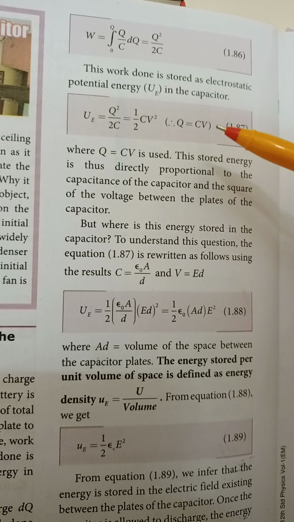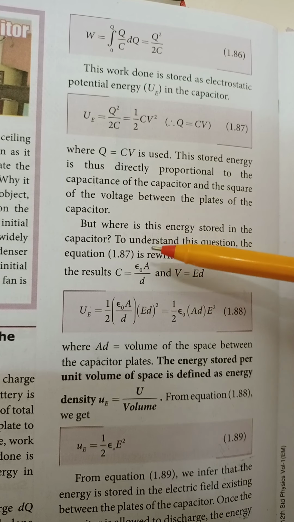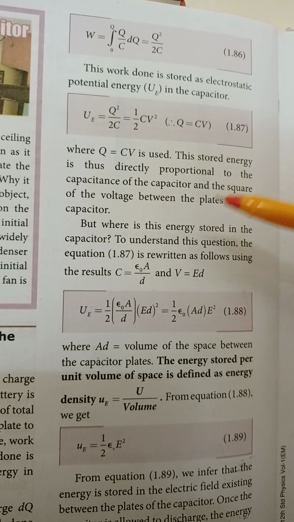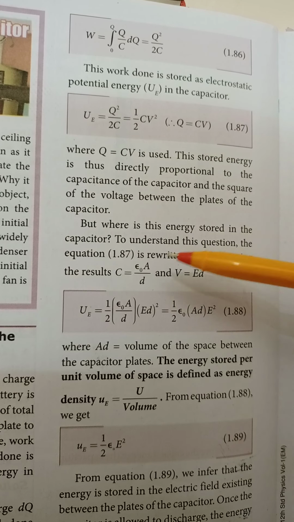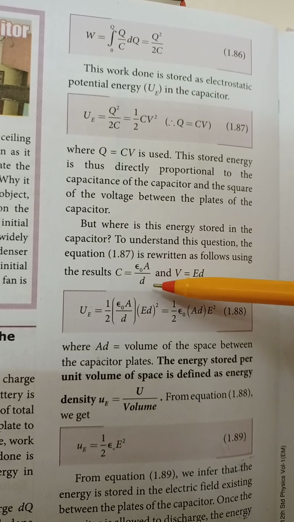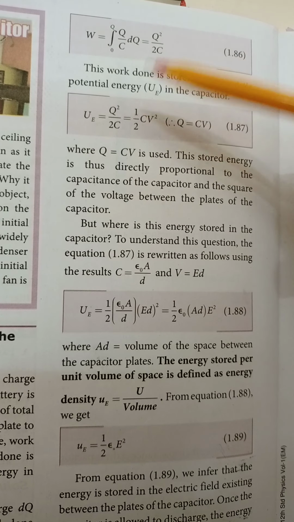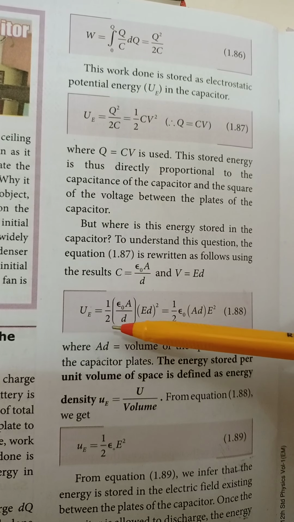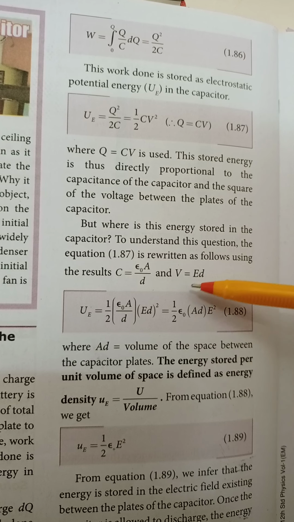The next one is a very important question: where is the energy stored in the capacitor? To understand this, the above equation can be rewritten. Instead of C, you use the expression A epsilon naught by D, which we have already studied. And instead of V, you substitute the equation E D. You substitute these two values in the above expression 1.87. You will get U_E is equal to half into A epsilon naught by D into E D square. So the expression will turn out to be half epsilon naught into A D into E square.